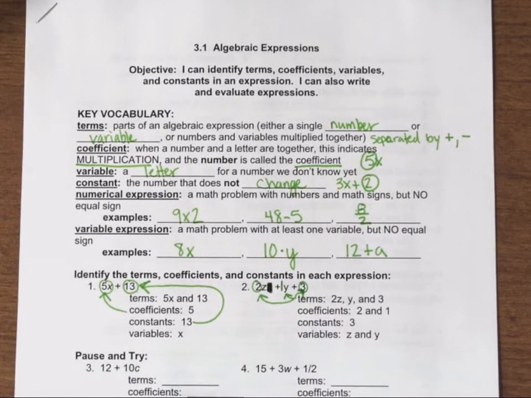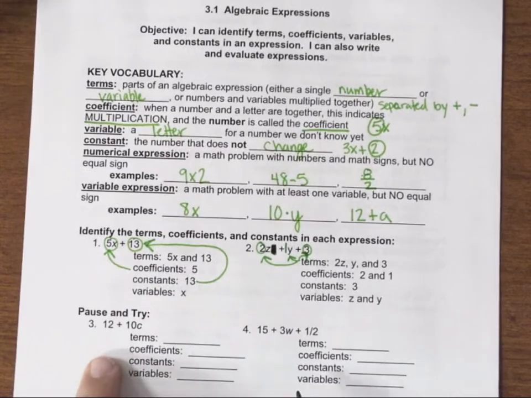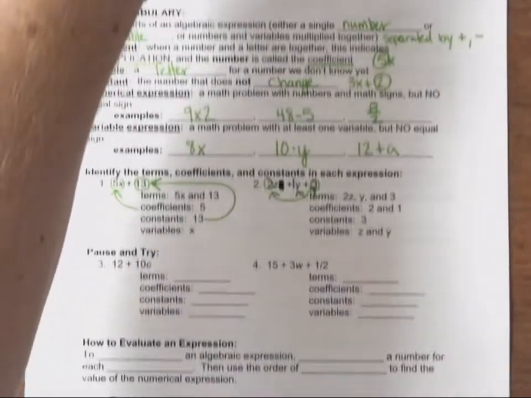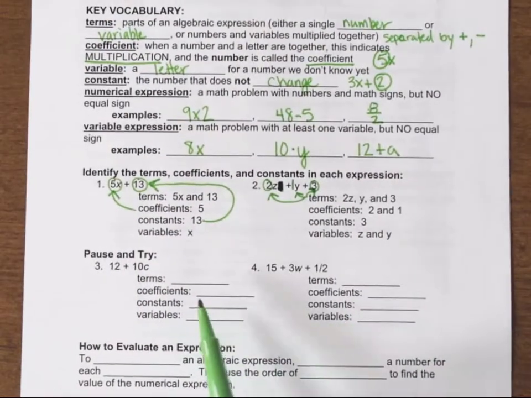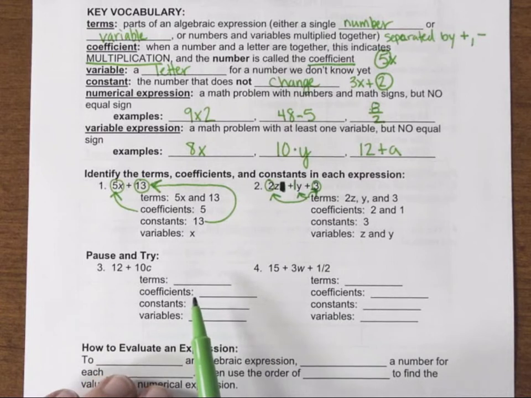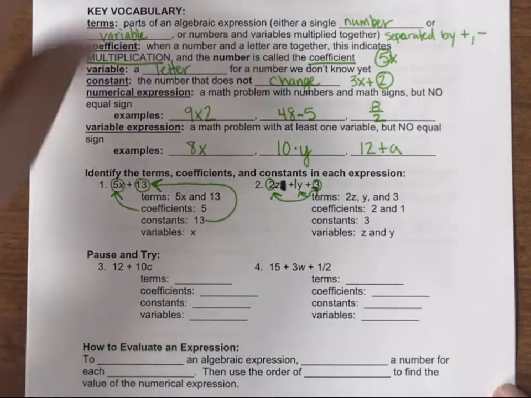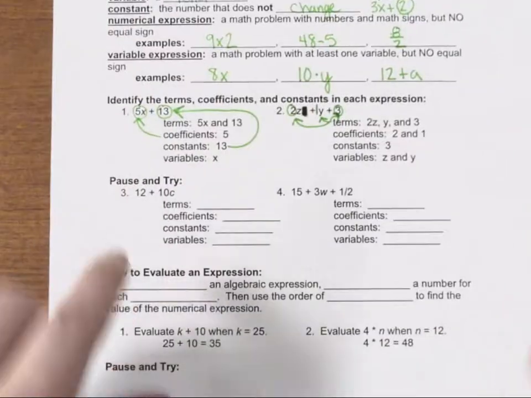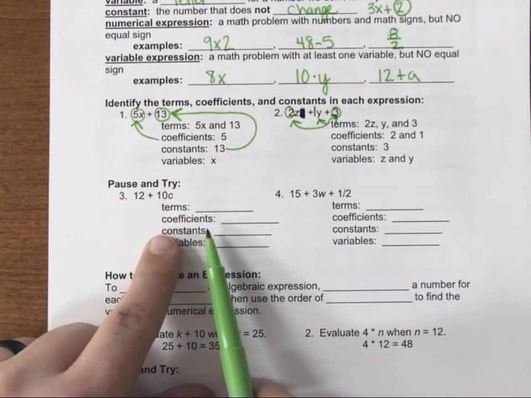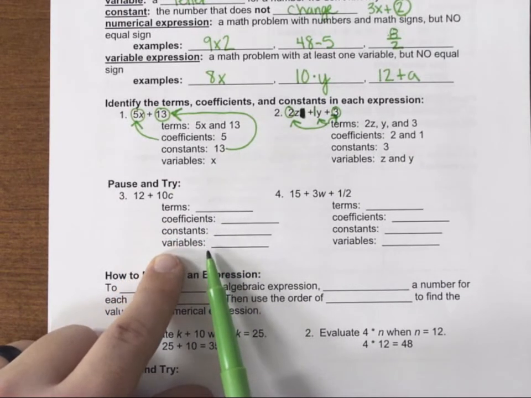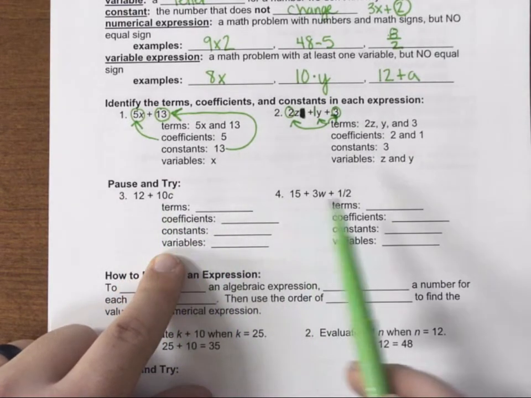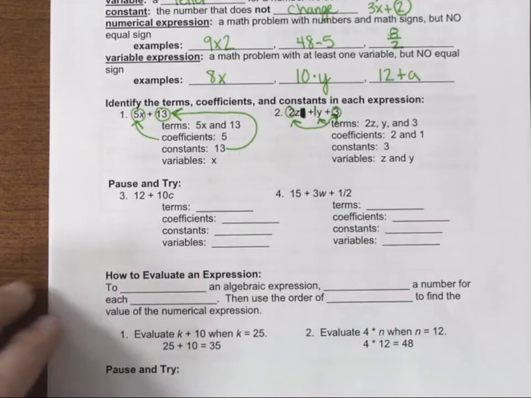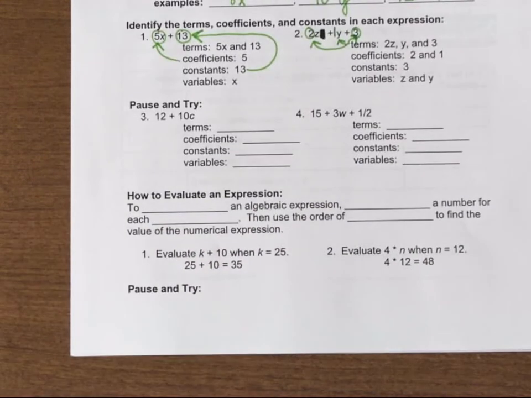Good. So let's pause and try 2 on your own. I would like you to pause and try these next 2 on your own. Now that you have found the terms, coefficients, constants, and variables for each of these 2, let's go ahead and move on.